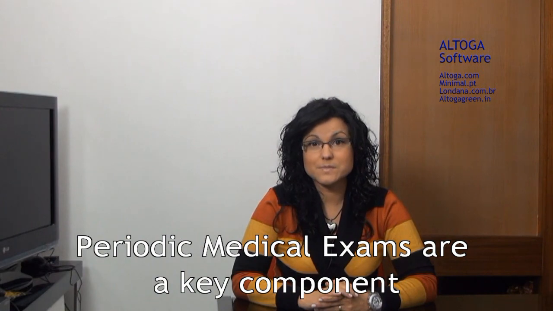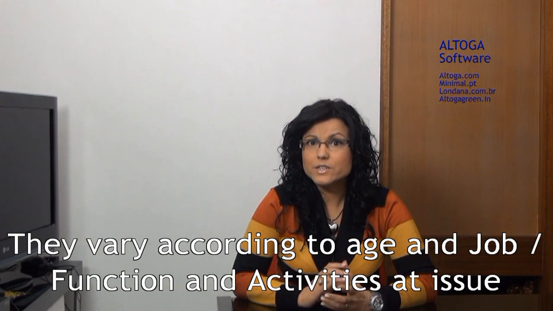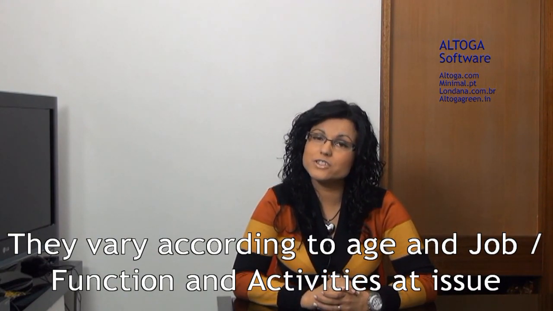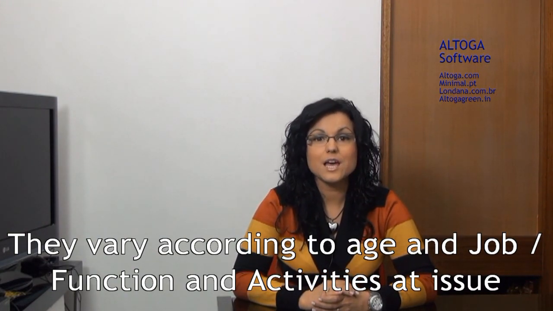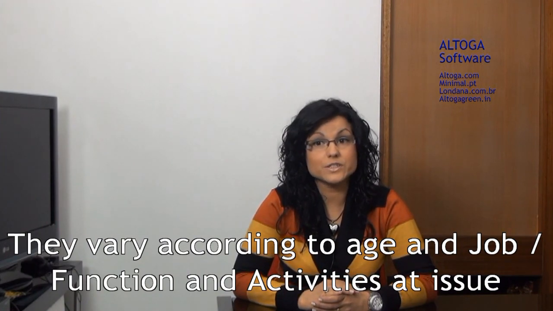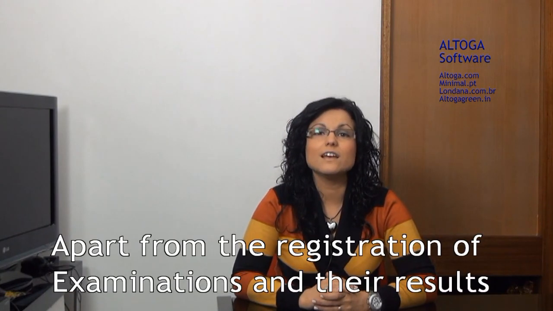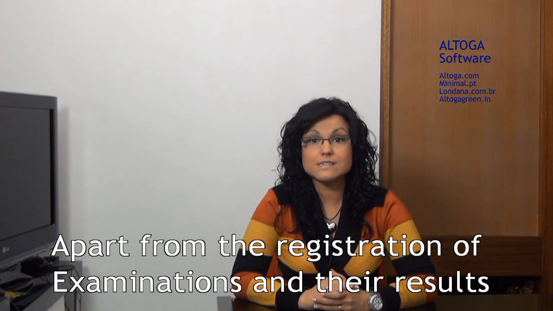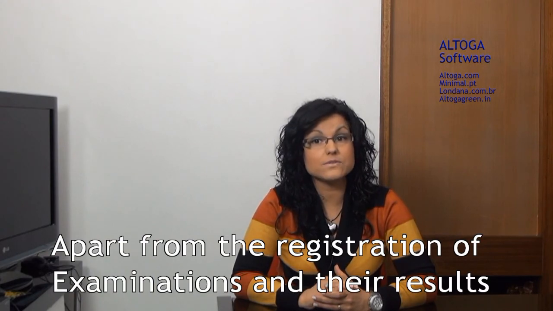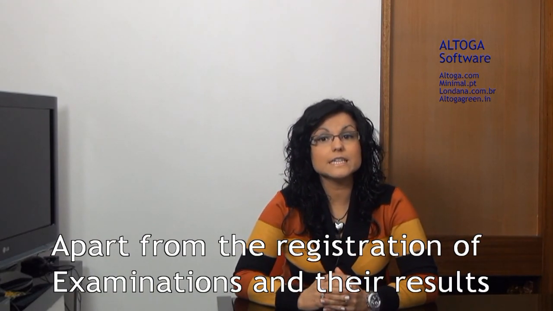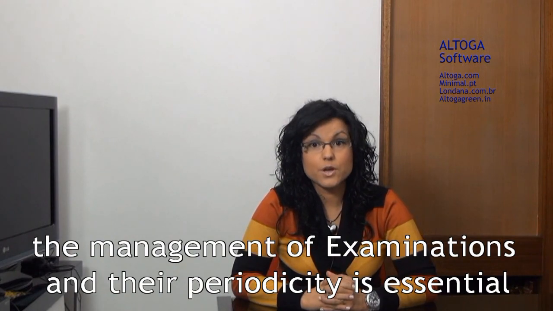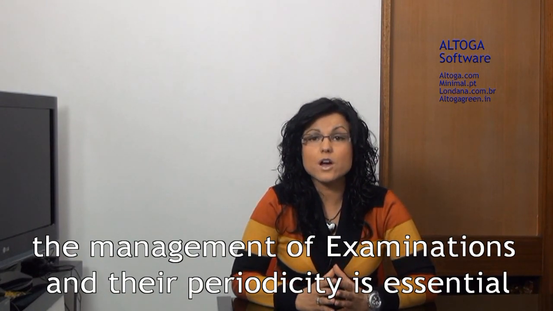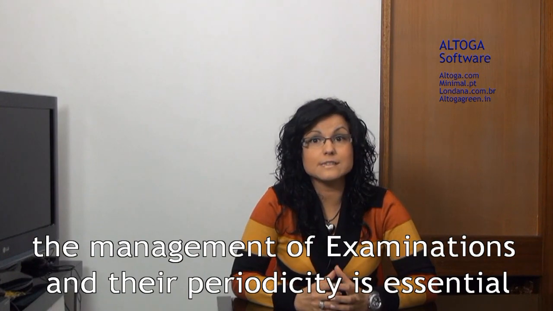Periodical medical exams are a key component of occupational medicine. They vary according to age and job, function, and activities at issue, but have a standard, a certain periodicity that should be scheduled, reported, and managed. Therefore, apart from the registration of examinations themselves and their results, particularly in terms of aptitude for the job, which are essential, the management of examinations and their periodicity is also essential.